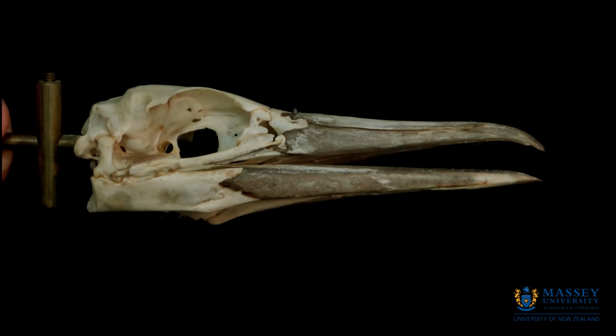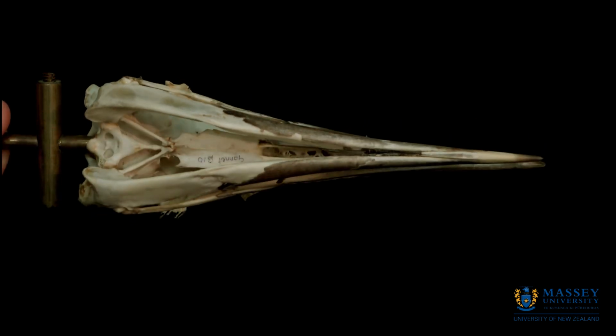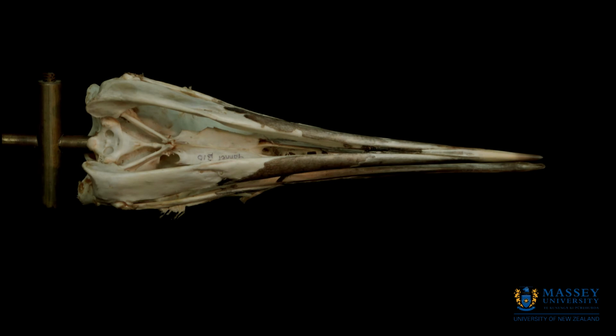If we rotate the skull, again, we can see a nice big quadrate down here, and the same bones of the underside of the skull, the pterygoids, and the palatine bones running along the underside of the skull.